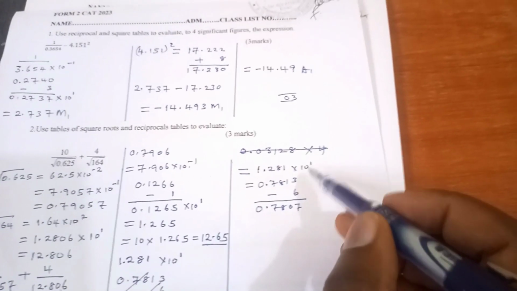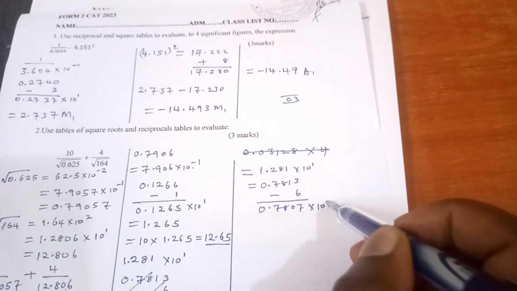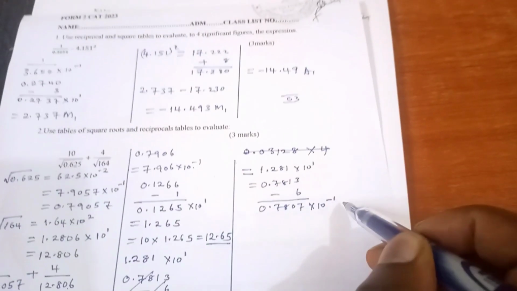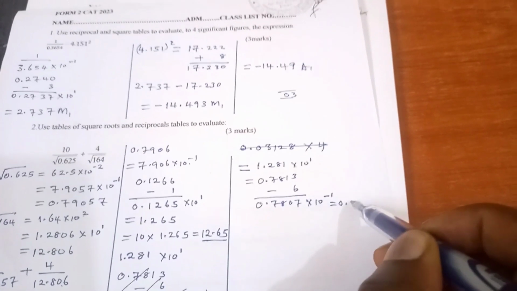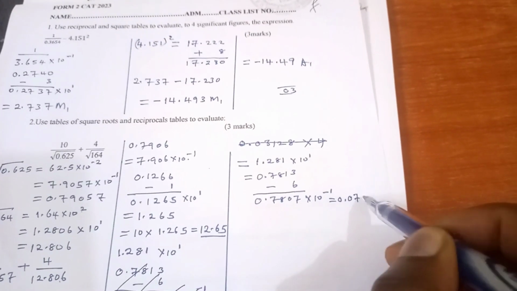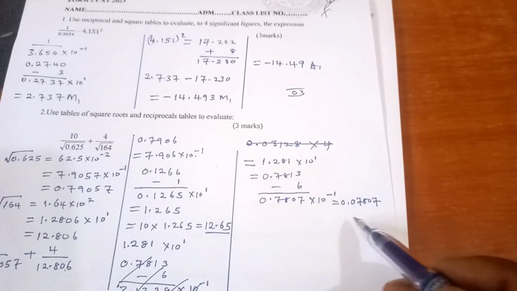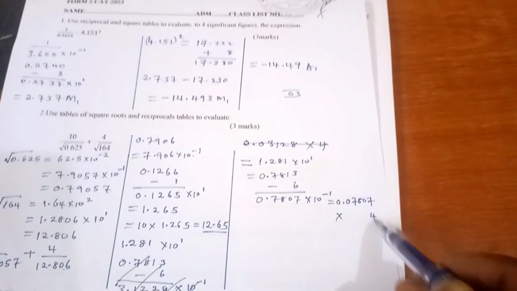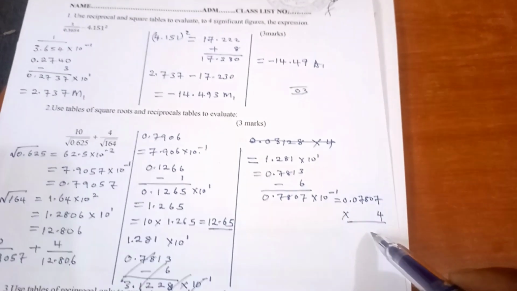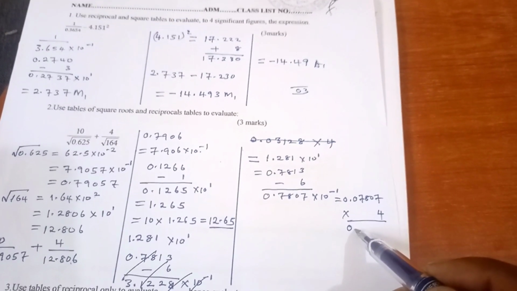Then the reciprocal of 10 is times 10 to power negative 1. So we find our answer to be 0.07807. So now we multiply this by 4.